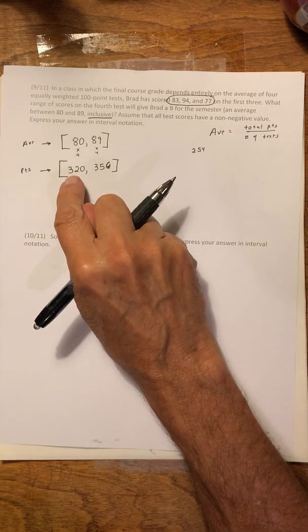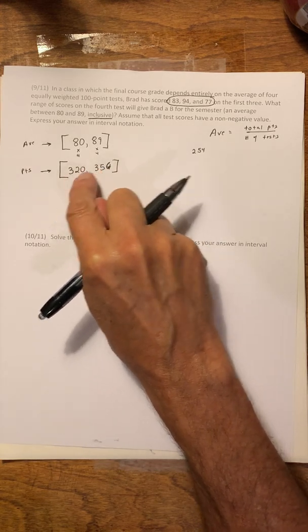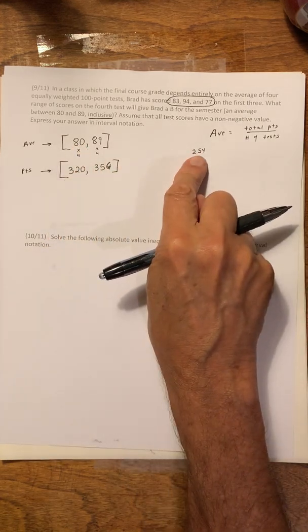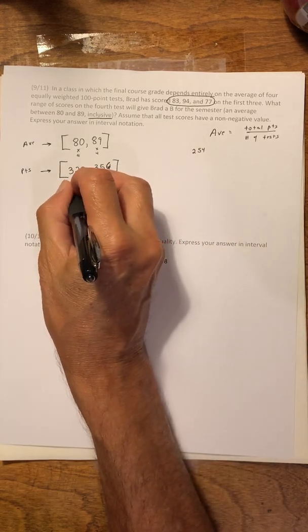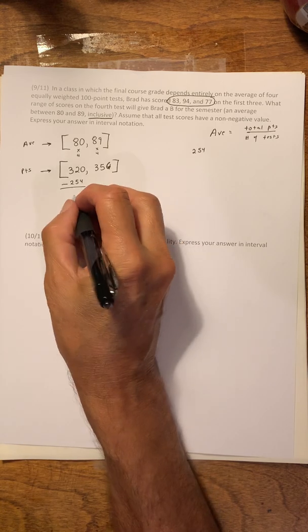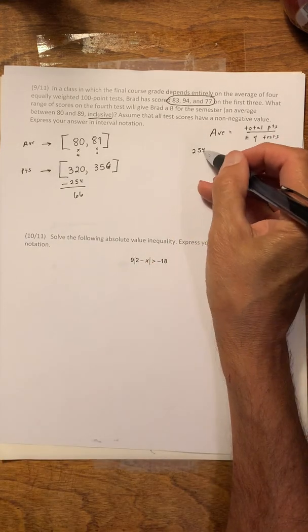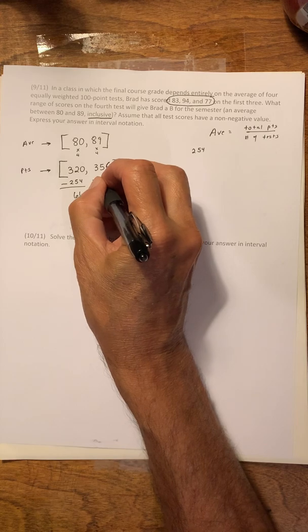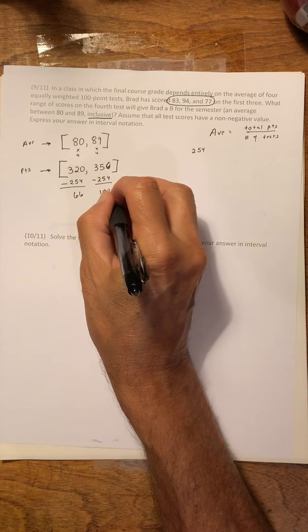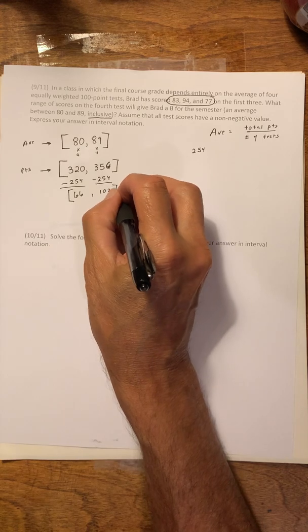Let's see how many he needs to get still to get these point totals. He needs 320 points to get an 80. He's already got 254. How many more does he need? Let's subtract 254 and find out. That's 66. He needs to get at least a 66 here. 254 from 356 gives him 102. So he's got to make somewhere between 66 and 102.